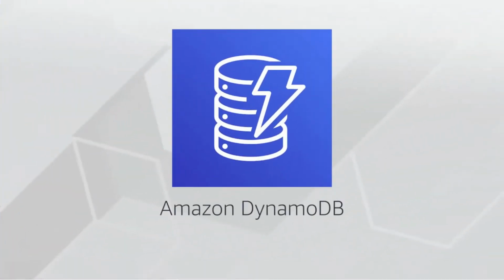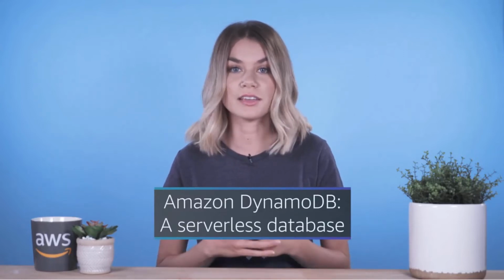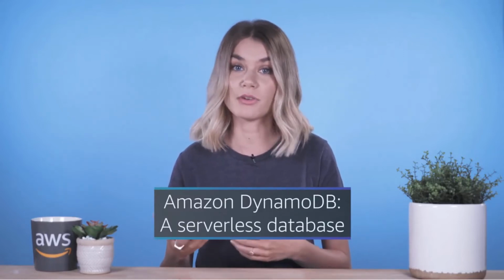Let's talk about Amazon DynamoDB. At its most basic level, DynamoDB is a database. It's a serverless database, meaning you don't need to manage the underlying instances or infrastructure powering it.